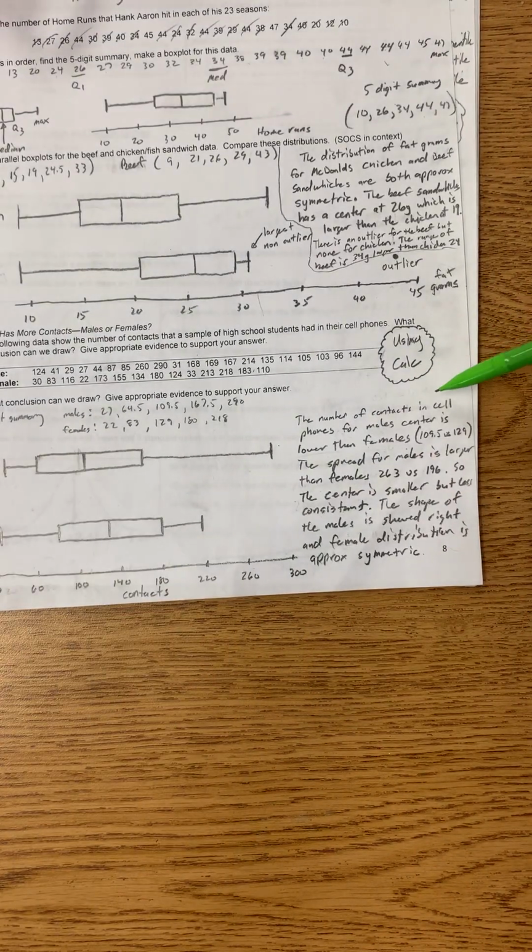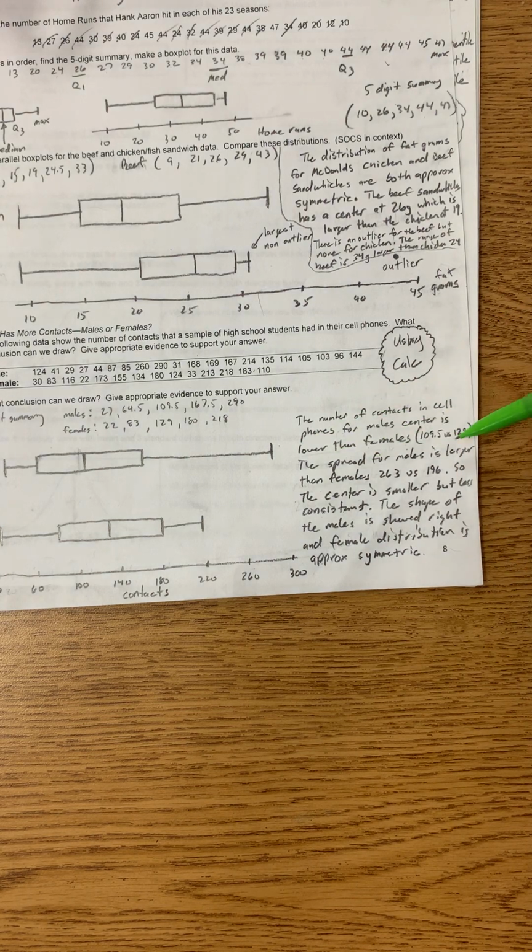All right, so the number of contacts on cell phones: for center, and remember, we're getting context out of the way right away, so I don't have to worry about it so much. The center for the males is lower than the females, 109.5 versus 129. The spread for the males is larger than the females, 263 versus 196.